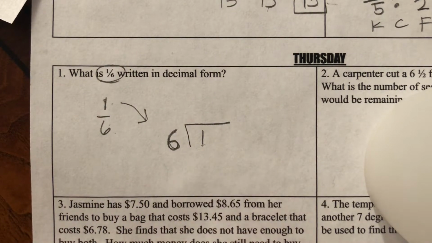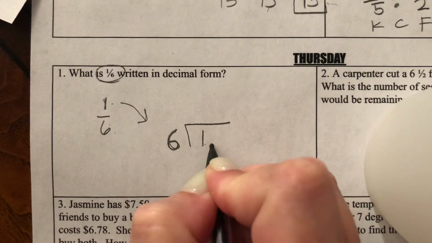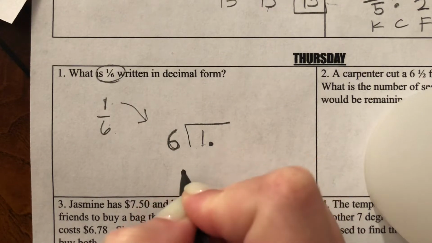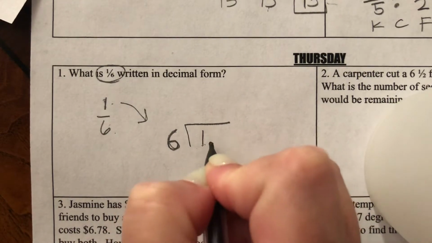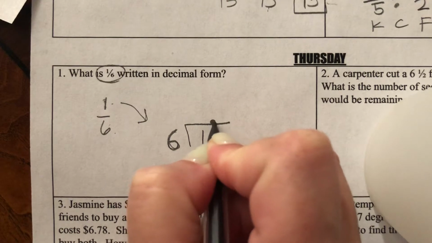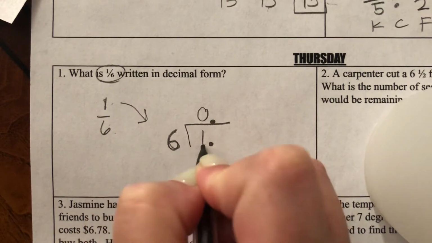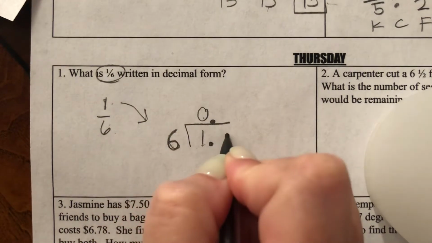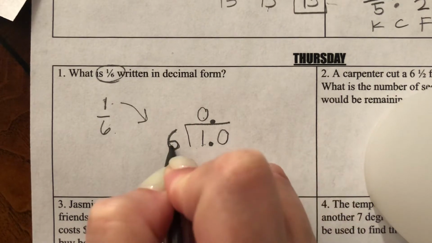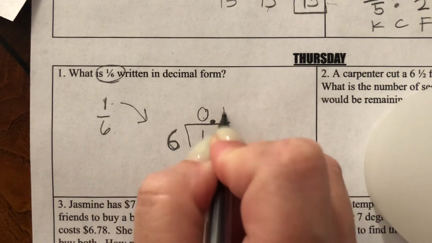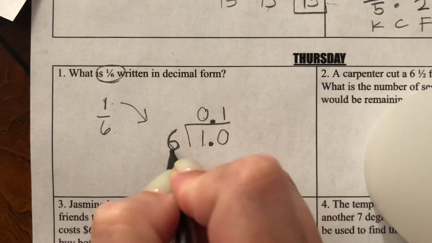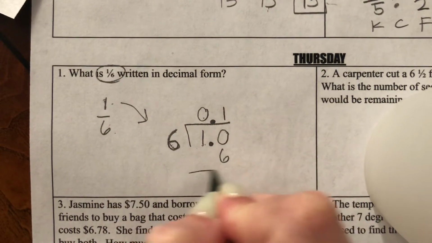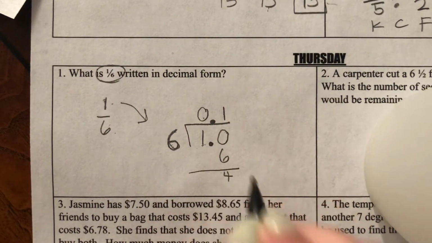Now, obviously 6 doesn't go into 1, so I'm going to create a number that it will go into by adding a decimal there. And if I add a decimal here, I need to add it right above. I'm going to go ahead and put the 0 here because I know 6 goes into 1 0 times. I'm going to add a 0 here. How many times can 6 go into 10? Well, that answer is 1. 1 times 6 is 6. I'm going to subtract out and I'll get a 4 here.